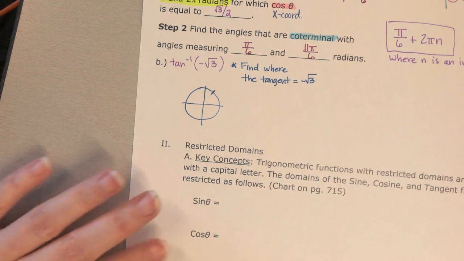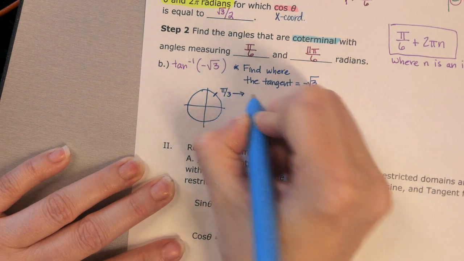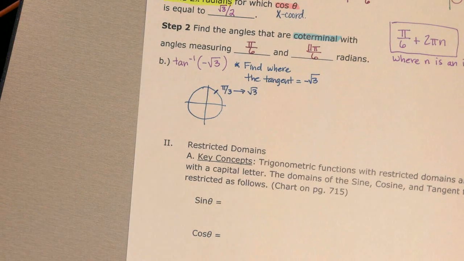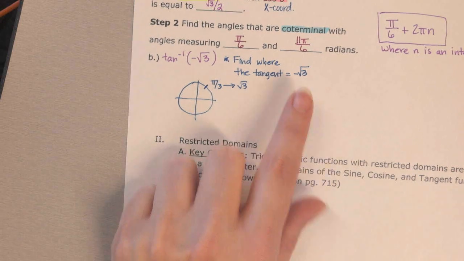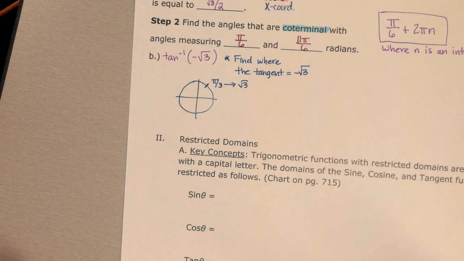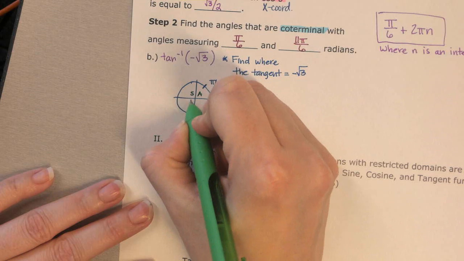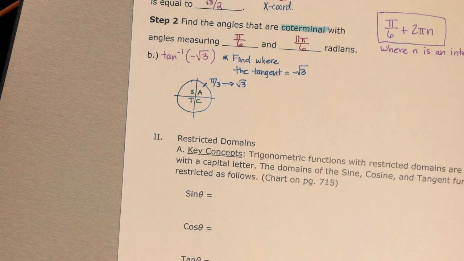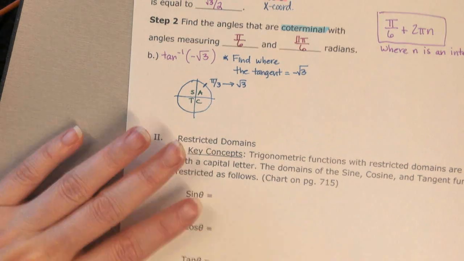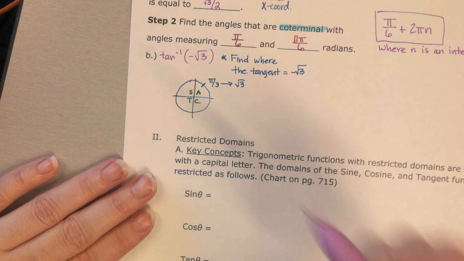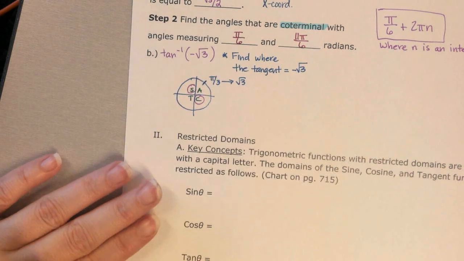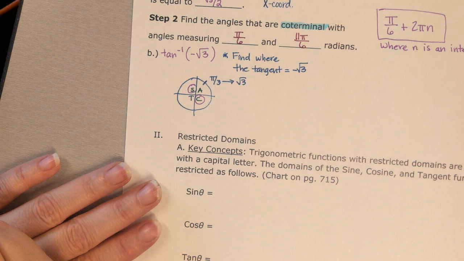Here at pi over 3, I know that the tangent is root 3. That's great, but I'm trying to find where the tangent is negative root 3. So again, I'm just going to use the all students take classes. Remember, all students take classes tells you where the functions are positive. So if I want to find where the tangent is negative, that's where? Tangent will be positive here and positive here. So that means it's not positive here and it's not positive here.